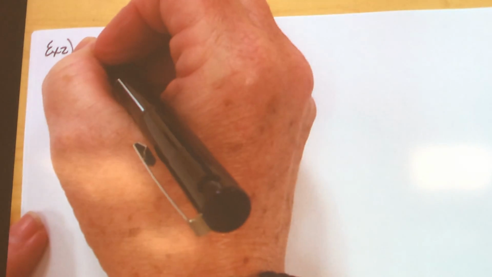Are these problems going to take a lot of space? No. No, we don't. So this is example 2. We're going to do this one together.